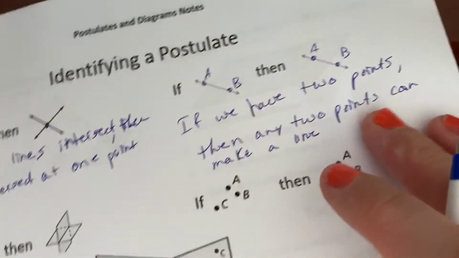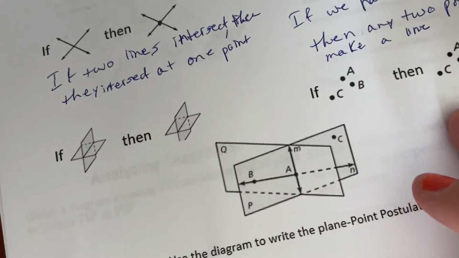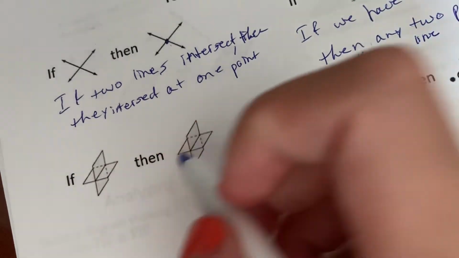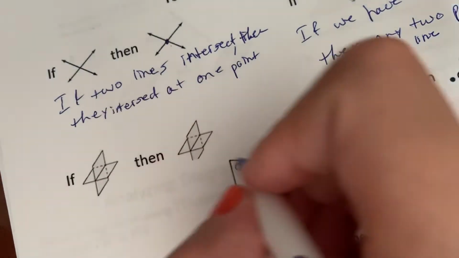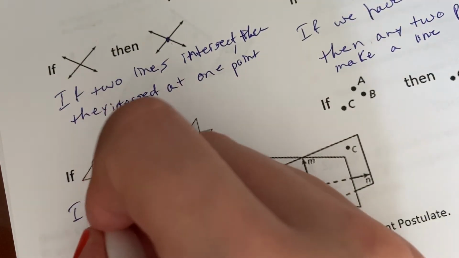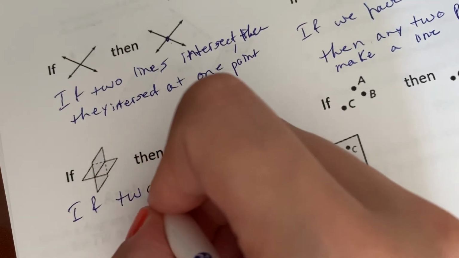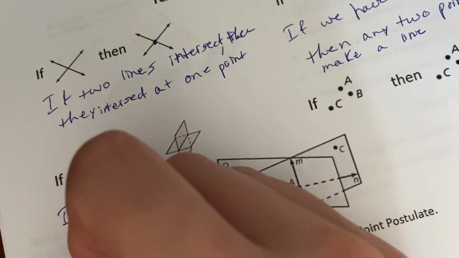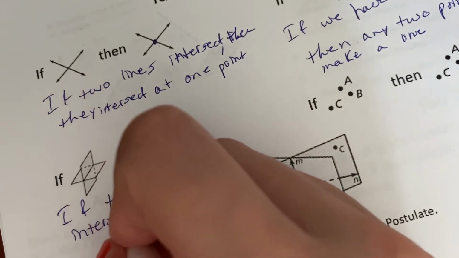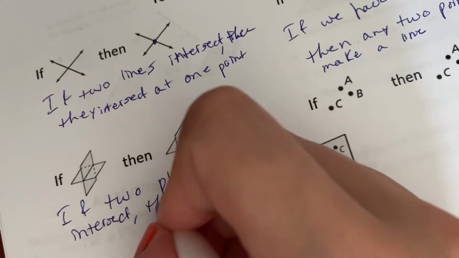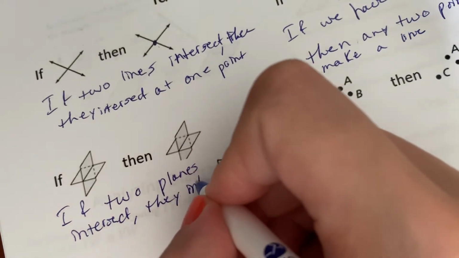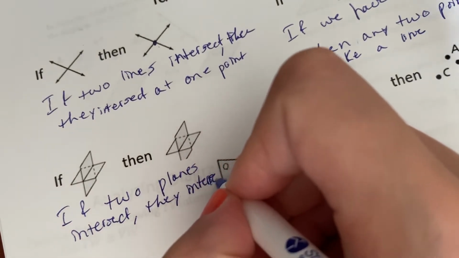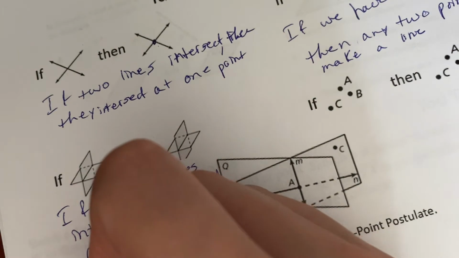Okay, then any 2 points can make a line. Over here, if, again, we have crisscross, crisscross, but this time we have 2 planes. If 2 planes intersect, they intersect at a line.